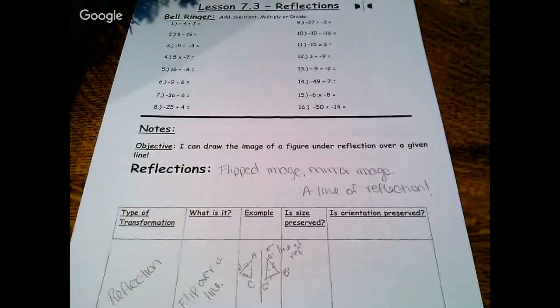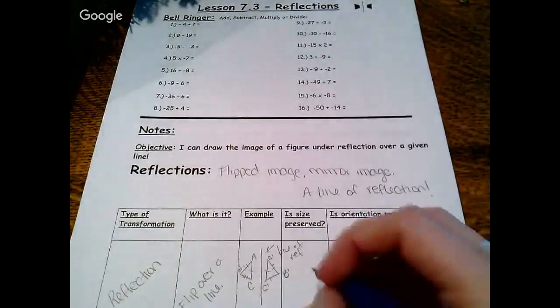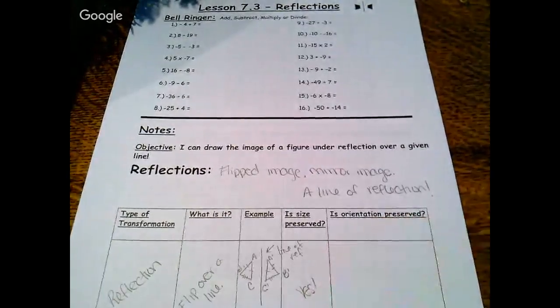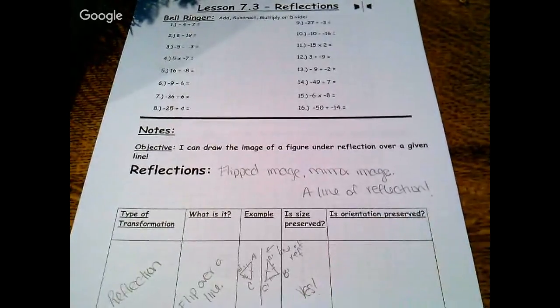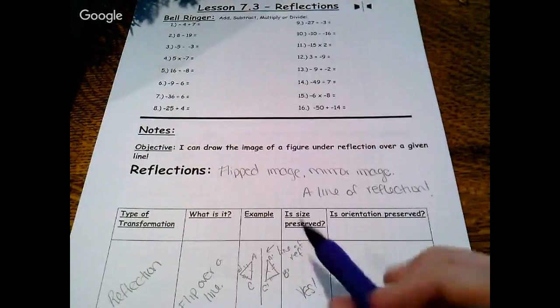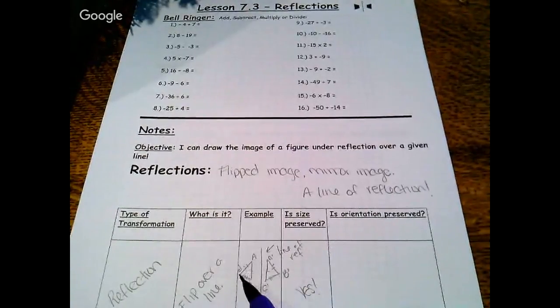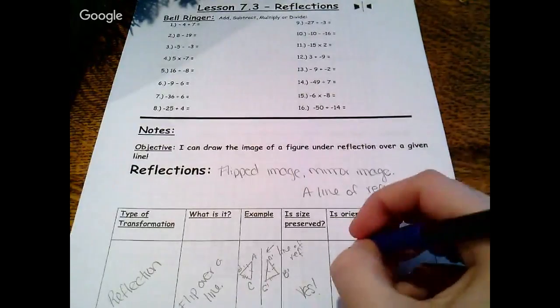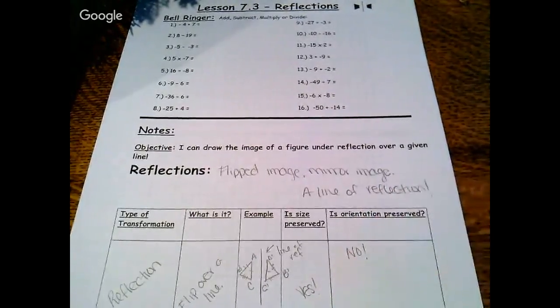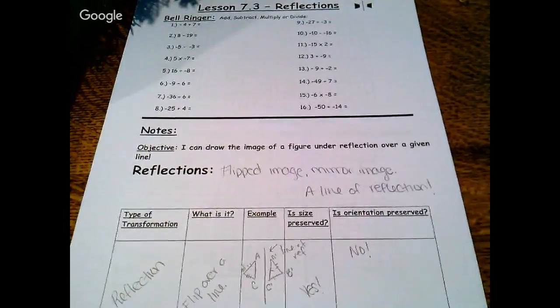So is size preserved? If I take something and I just flip it over, yes, absolutely. It's still the same exact size, right? And is orientation preserved? What that means is if I were to read the vertex points on this triangle as BAC, and I did the same thing over here going in a clockwise motion, I'd have ABC, right? But here I have BAC, so no, orientation is not preserved, because when we count the vertices in a clockwise fashion, we see that they're not the same.